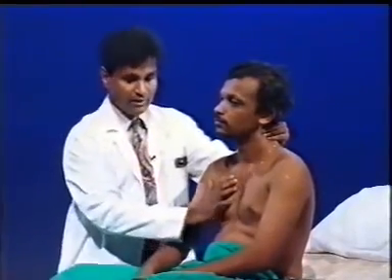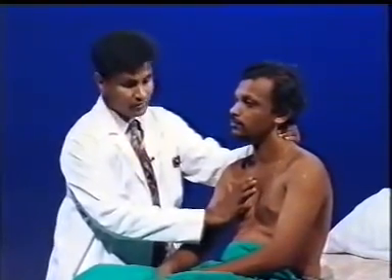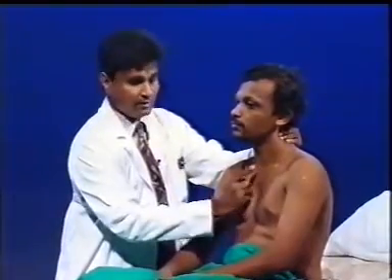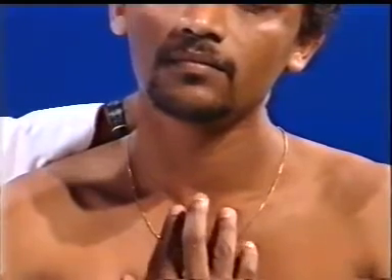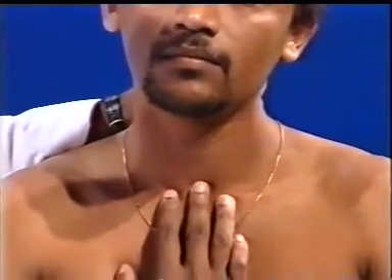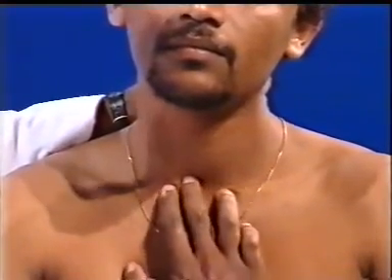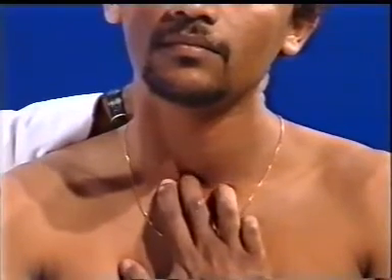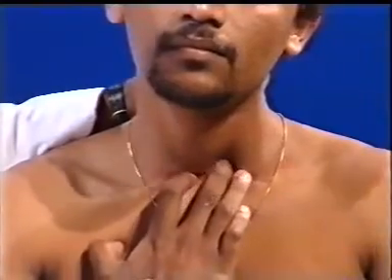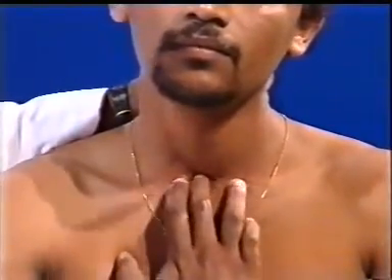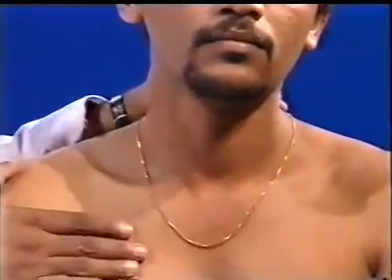feeling deep. The second method of palpation for the trachea is to assess the distance or the gap between the heads of the sternomastoid and the trachea. For this, you keep one finger on the sternoclavicular head, the other one, the ring finger, on the other sternoclavicular head, and assess the space between the trachea and the sternomastoid head here.